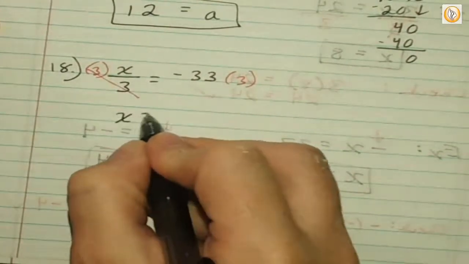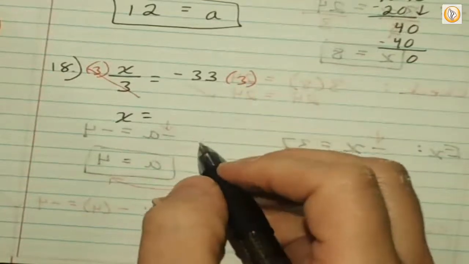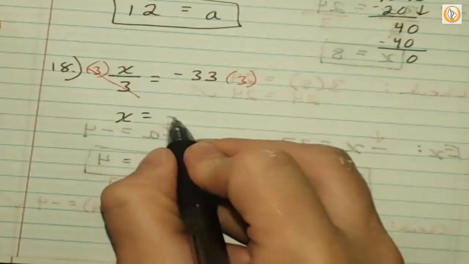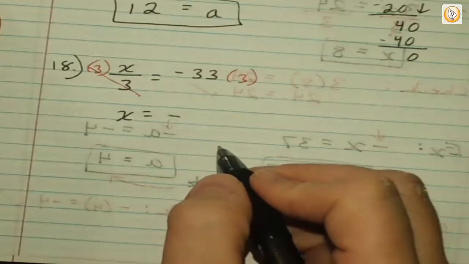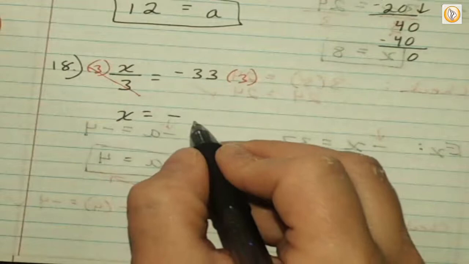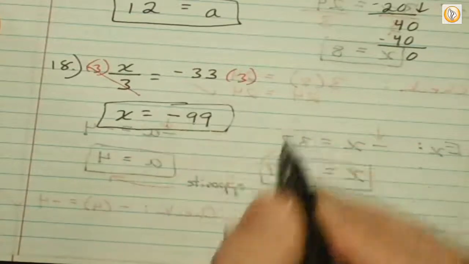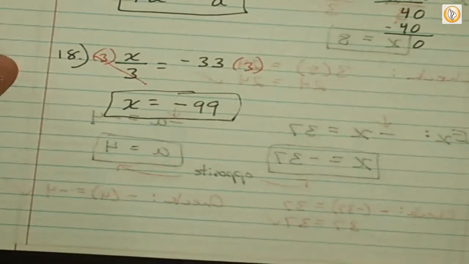And Michaela, a negative times a positive, would that be a negative or a positive answer? Negative. Yes. So then you tell me what you get. Negative 99. Perfect. All right, last one, then I'm setting you free. Any questions on 18?